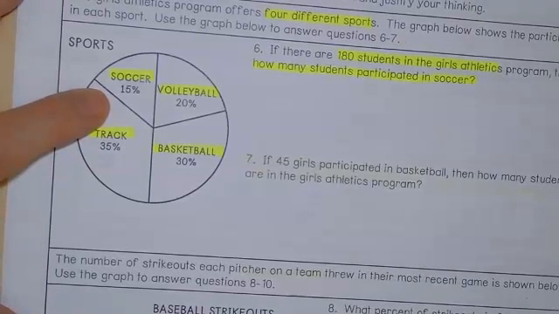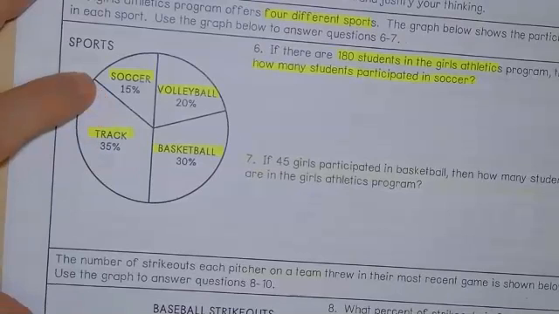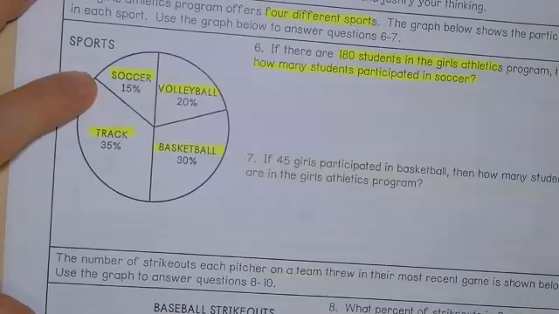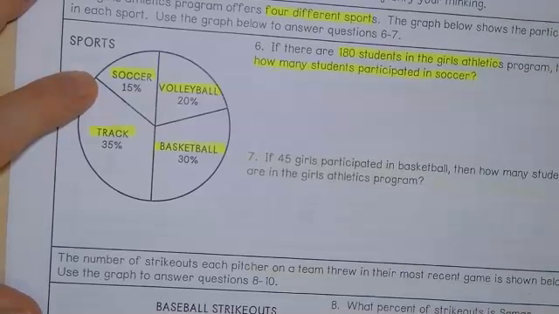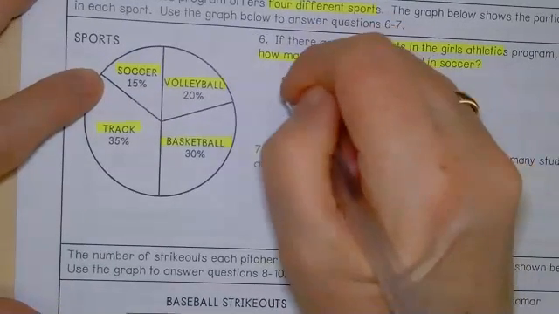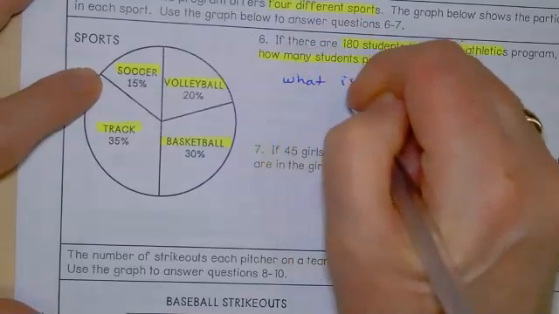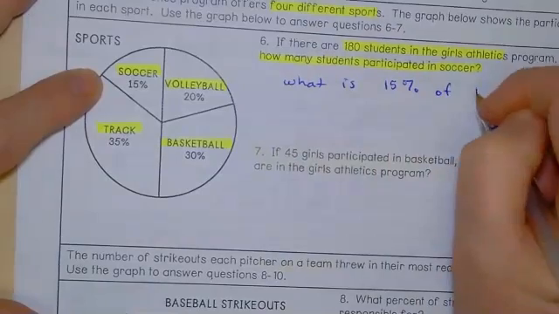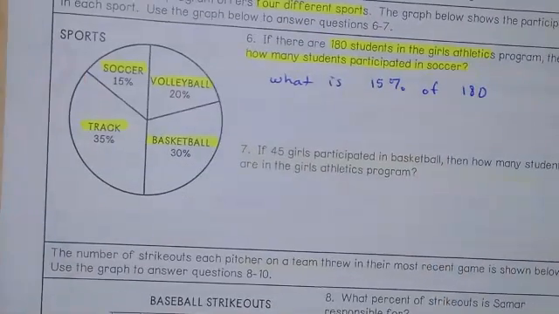We can make the 15% into a decimal and divide it. You said divide, you said multiply. Let me say it this way. Listen to what I'm saying, because this is the way you can apply this. We want to know what is 15% of 180. Kayla's absolutely right.